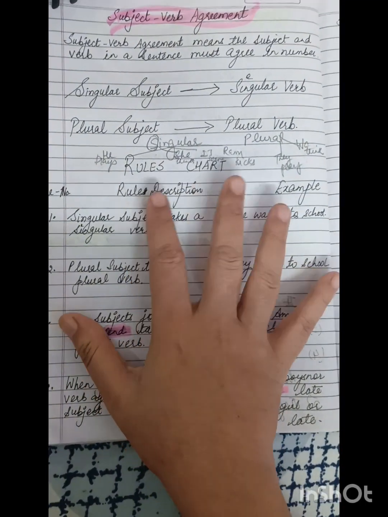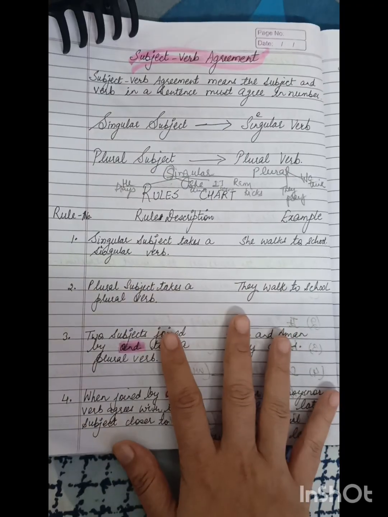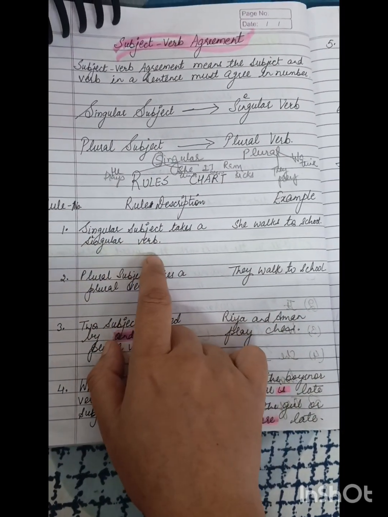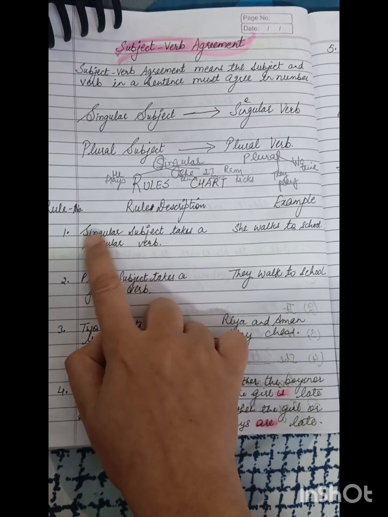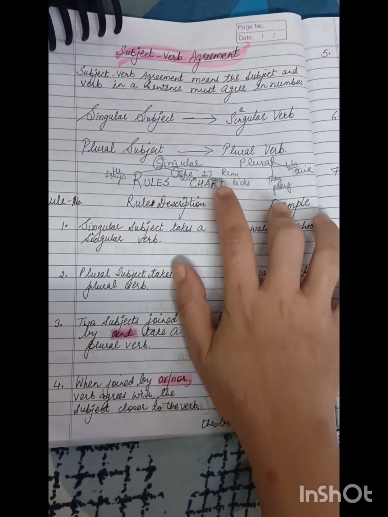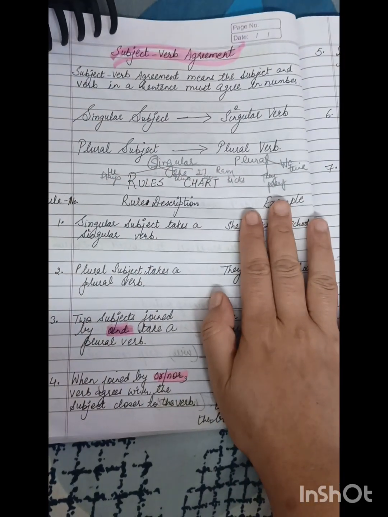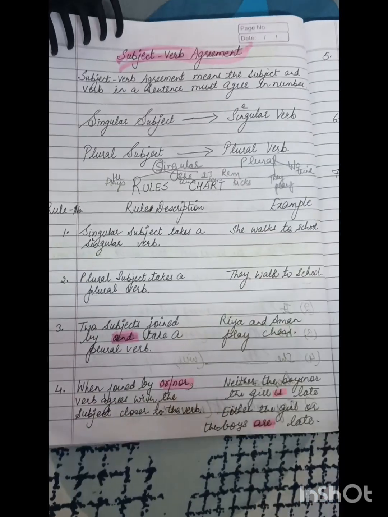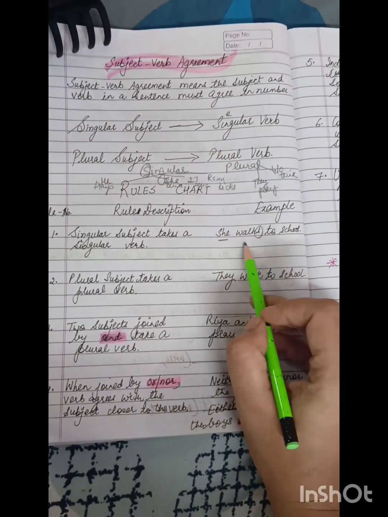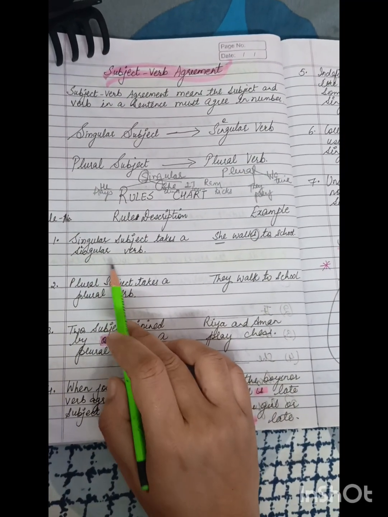This is a rule chart which summarizes the entire rules of subject and verb agreement, and it's very easy to remember. A singular subject takes a singular verb. How? She is singular. As I told you, with singular we use S with the verbs. She walks, S. Here it is written walks, because she is singular. She walks to the school. So a singular subject should have a singular verb.